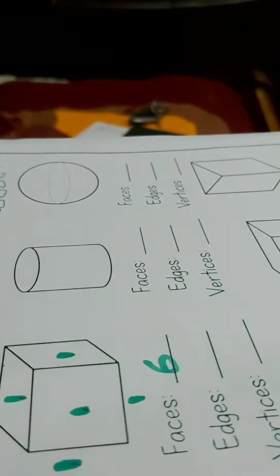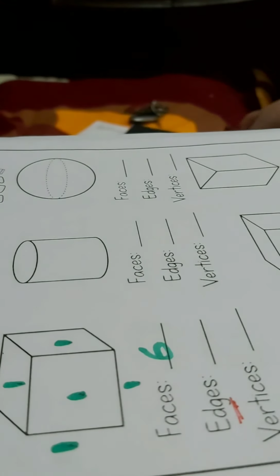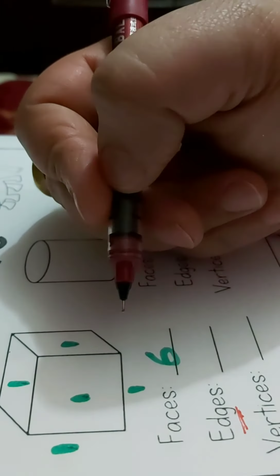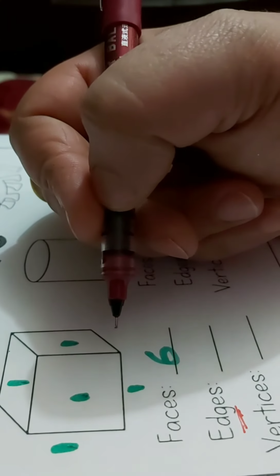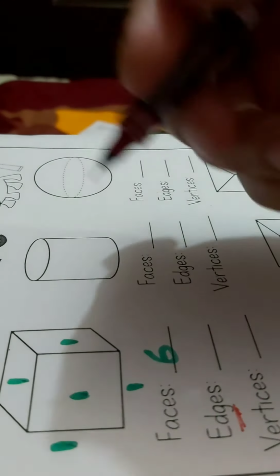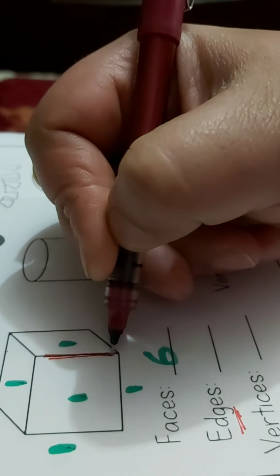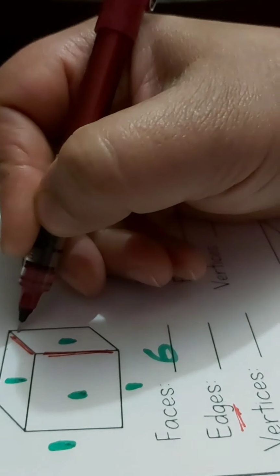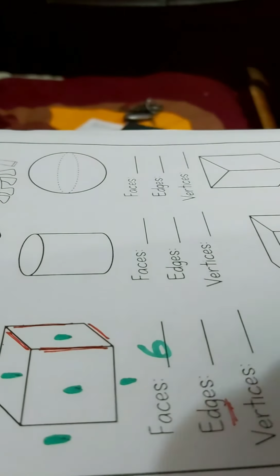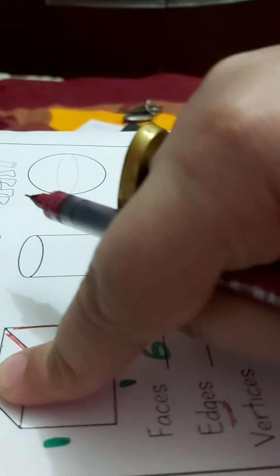Okay, what about the edges? What's the meaning of edges? Edges are how the shape is built. They form the shape. So we have here one, this is edge one, two, three, four. In the square there are four sides, and the four sides make how many?